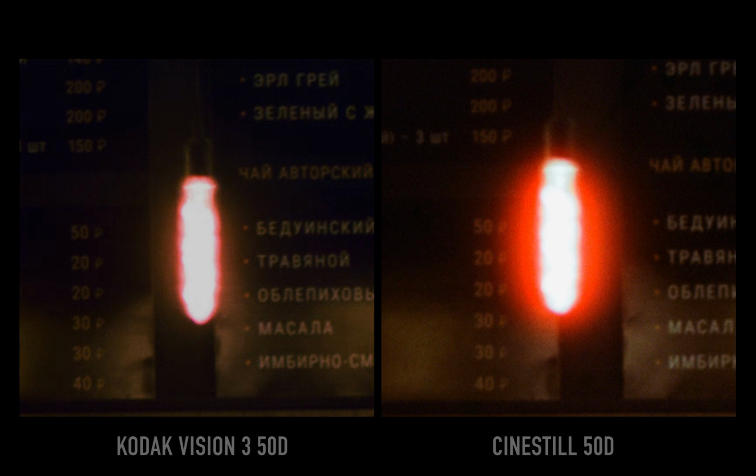Here we see a shot made on a modern film Kodak Vision 350D. On the left is the original film, with an anti-halation layer, and on the right is the film without this layer. As you can see, the halation effect appears both here and there. It is just more restrained on the left.